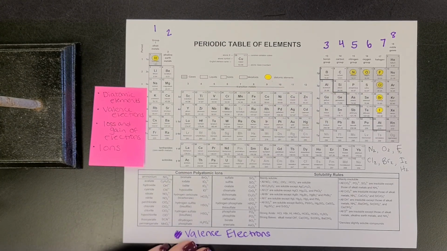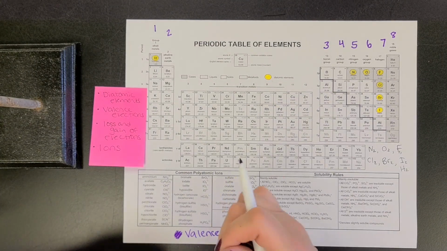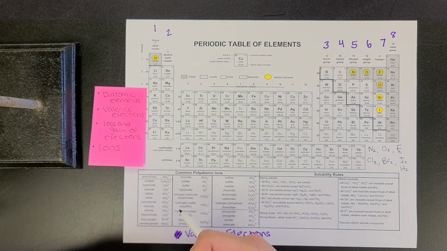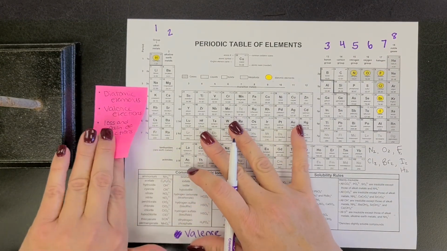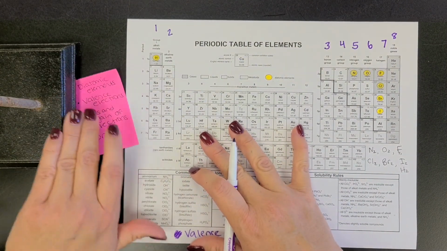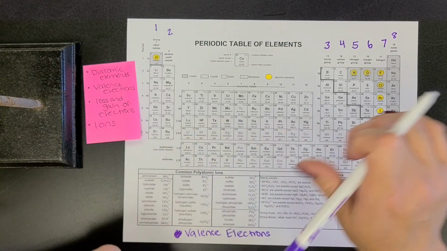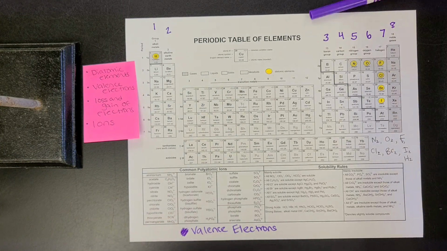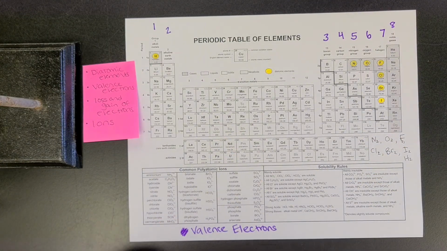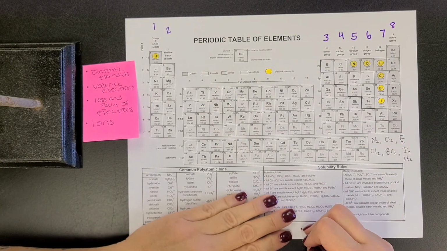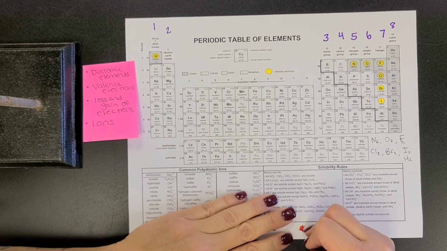So valence electrons, number of electrons in the outermost electron orbital. That's important because it's going to tell you what these elements are going to do to form ions. So the loss and gain of electrons is next. I am going to use red for elements that lose electrons.